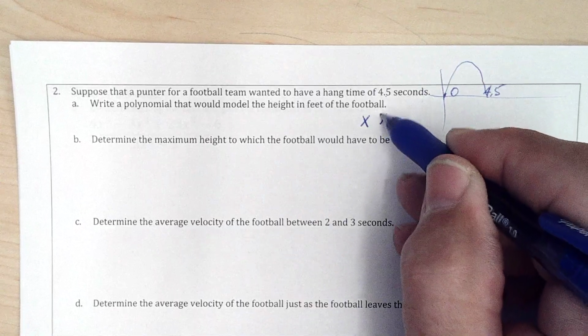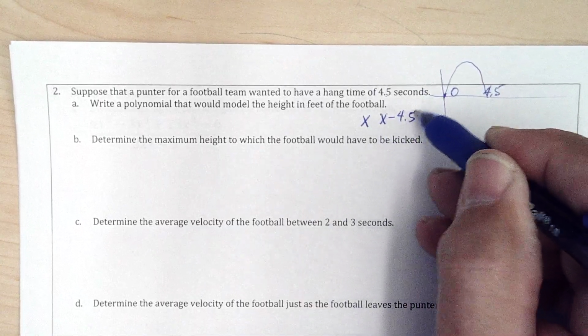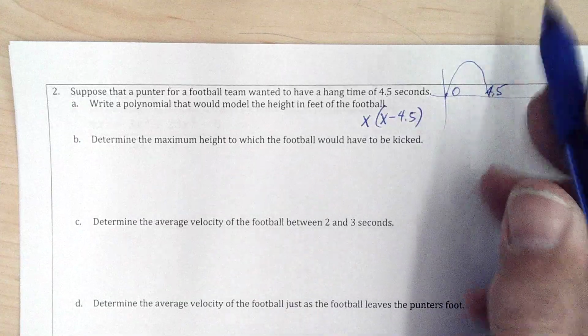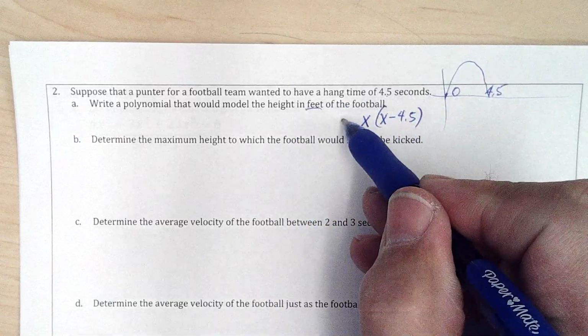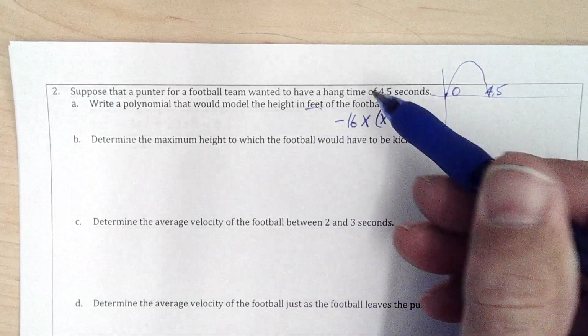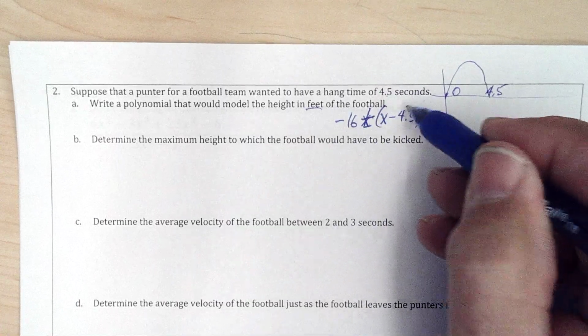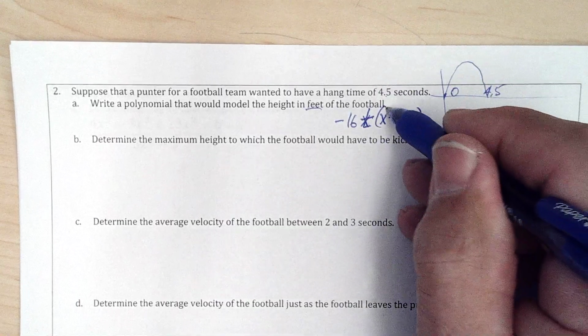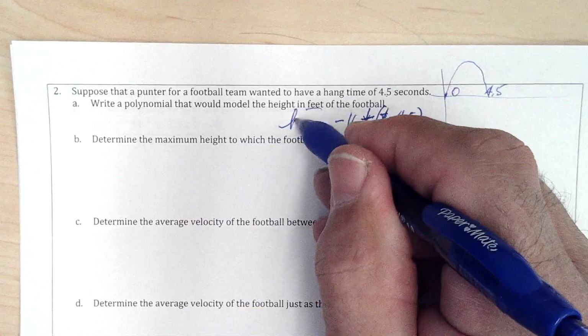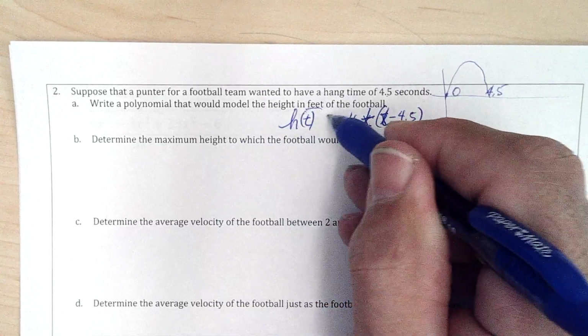So that's x minus 4.5. And gravity in feet would be a negative 16. I'll put t because it probably should be t for time, and the height as a function of time.